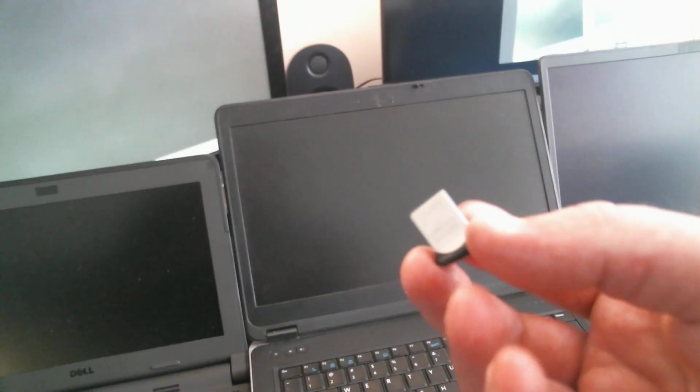I'm just here to show you guys how to get into the boot menu of these laptops. I've got a thumb drive here. It's got operating systems to boot on it.